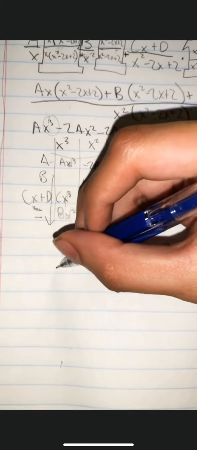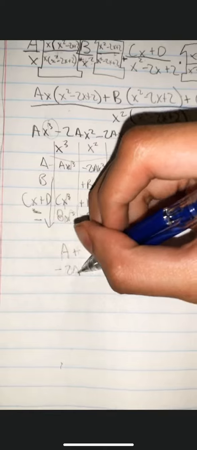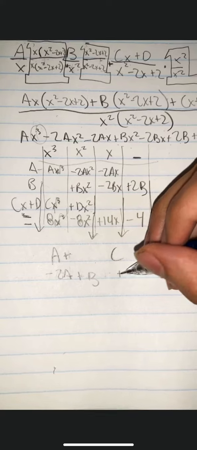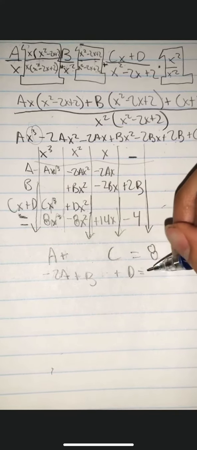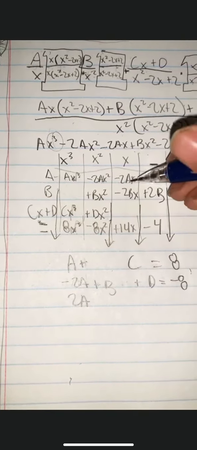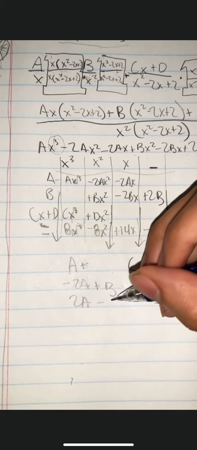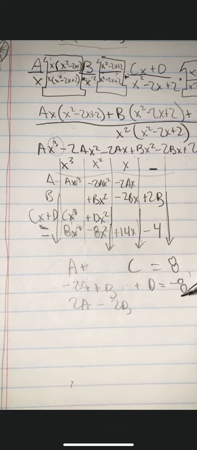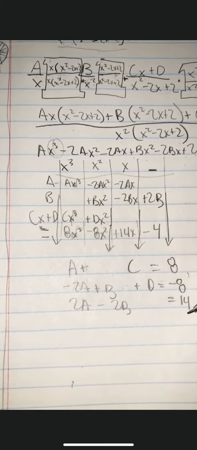So next we have minus 2a right here, minus 2a plus b, we don't need to put the x squared anymore, plus d equals negative 8. And then we have 2a right here minus 2b equals 14.